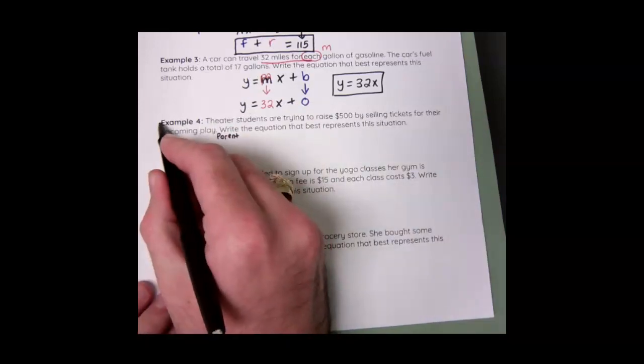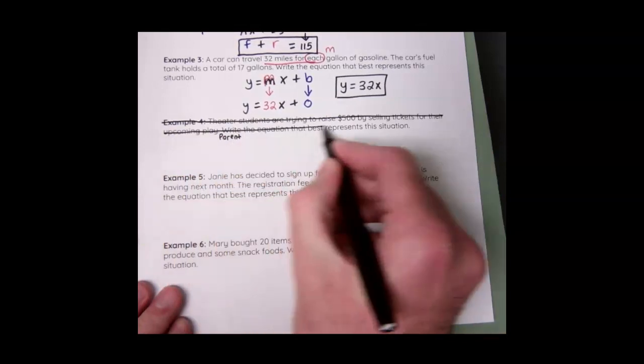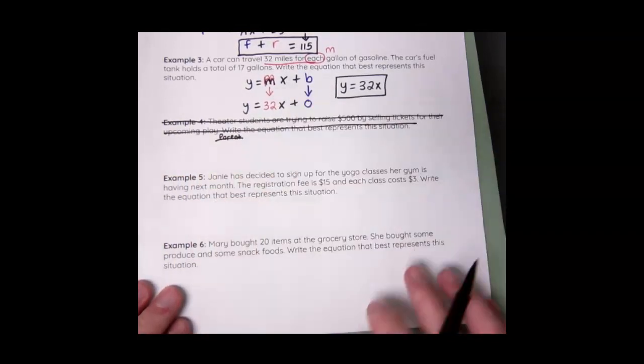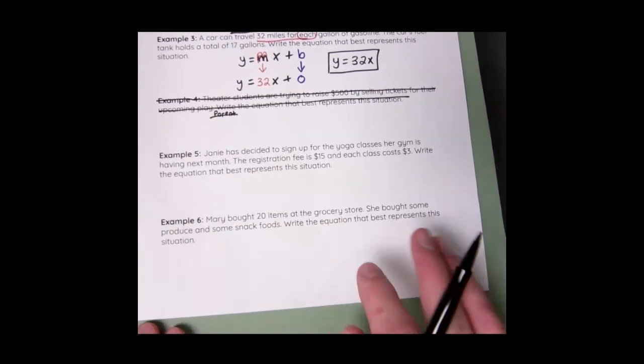Alright, and now we are going to go ahead and skip example 4. Okay, skip example 4 and move on to example 5. So Janie has decided to sign up for the yoga classes her gym is having next month. The registration fee is $15 and each class costs $3. Write the equation that best represents this situation.